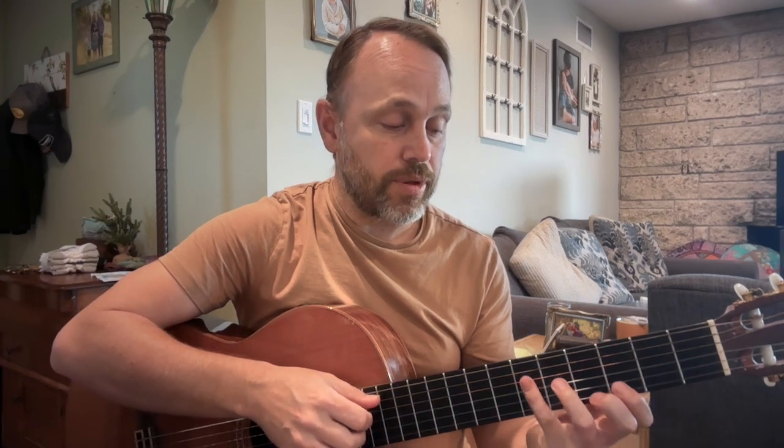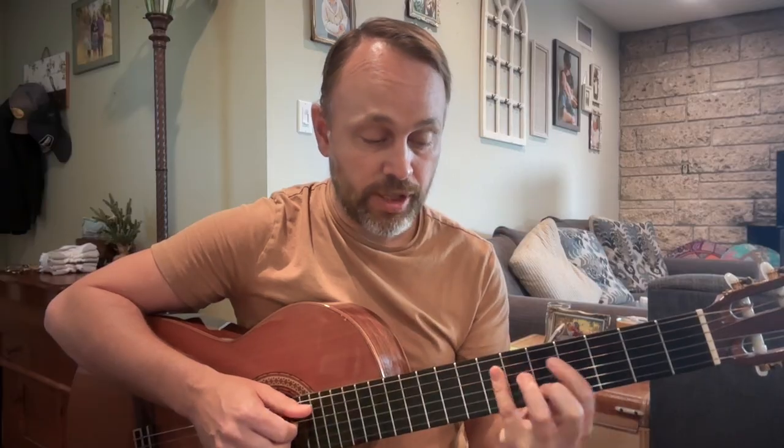Now, what that gives us is a set of patterns to practice. We did it over the C shape and over the A shape of E flat, and there are two fingerings you can use for each of those.